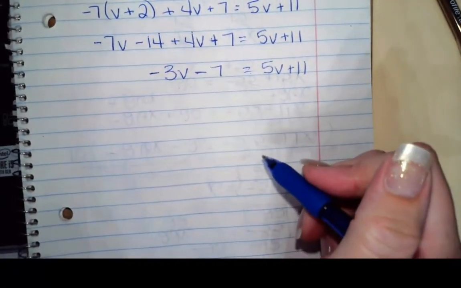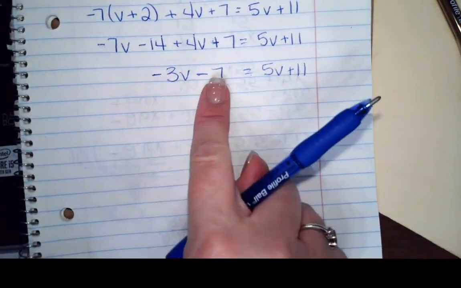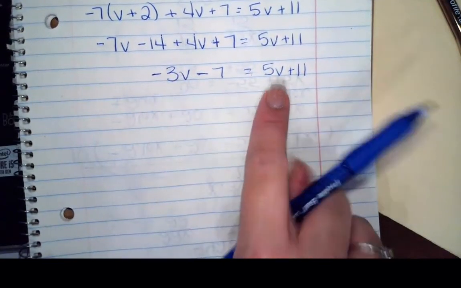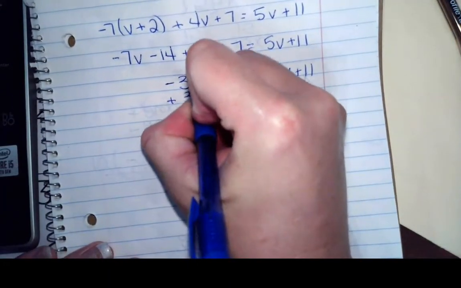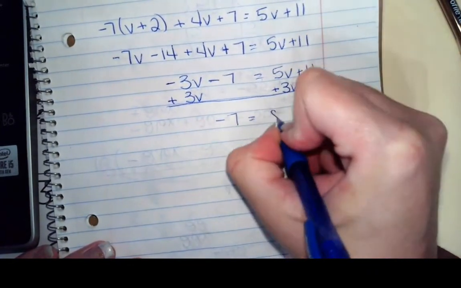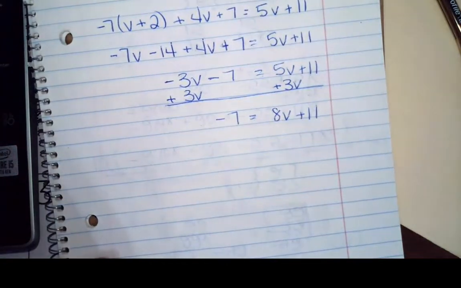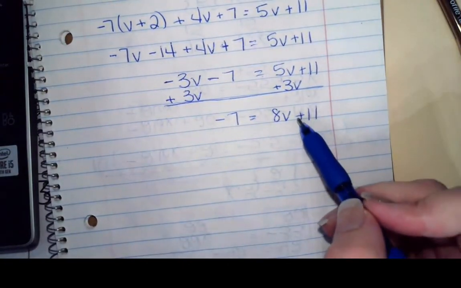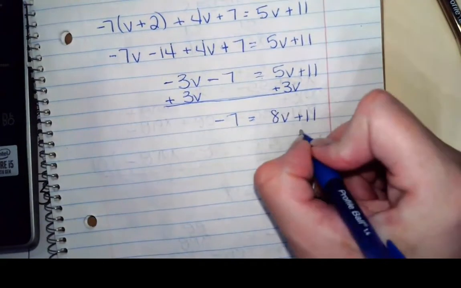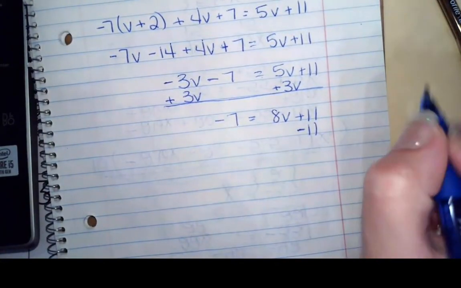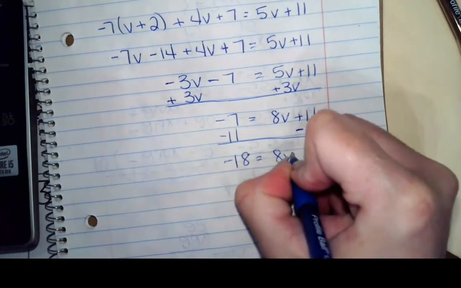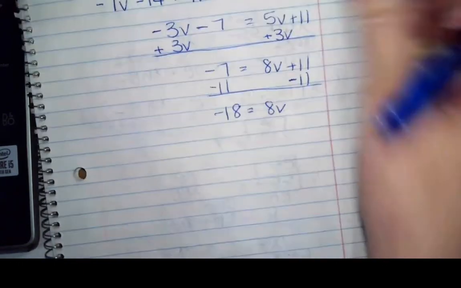So now I'm going to compare. I've got variables plus or minus numbers, variables plus or minus numbers. So the -3 is smaller than the 5. So I'm going to add 3v to both sides. So -7 is 8v plus 11. And then what do I have from there? My v's are isolated on the right, so that means I need to get my numbers onto the left. So I'm going to subtract 11. So -18 is 8v.